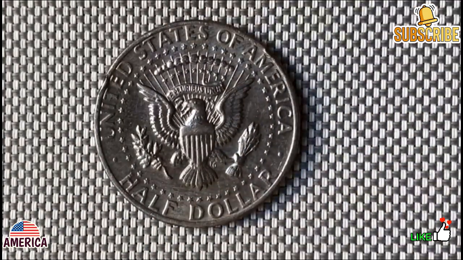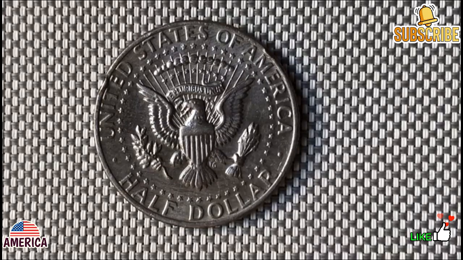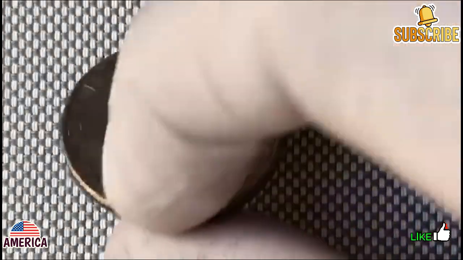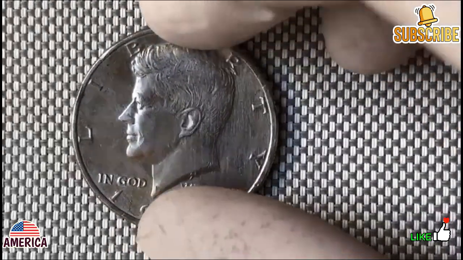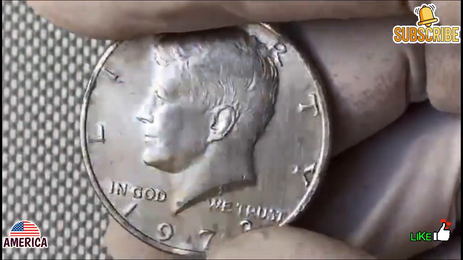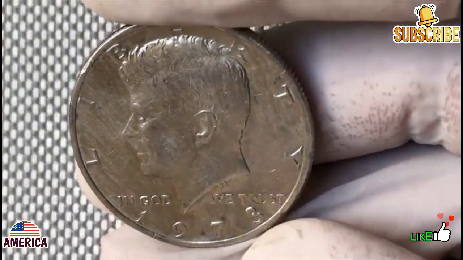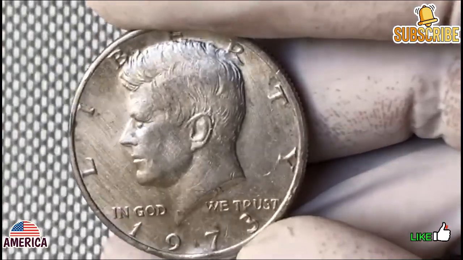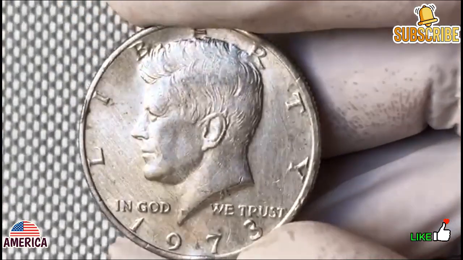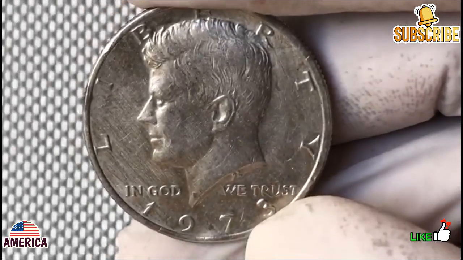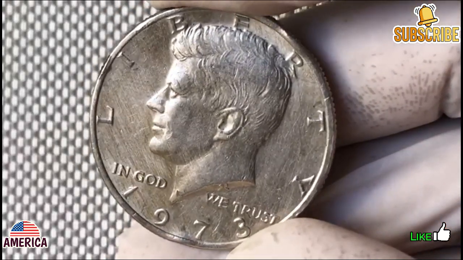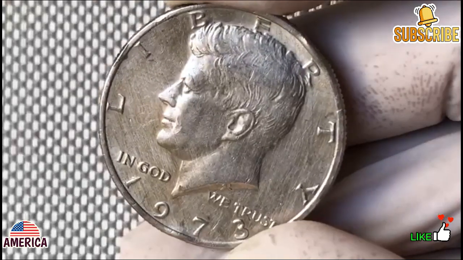However, this half-dollar wasn't the same as the ones that came before it. To understand why, we need to examine the design that graced its face, the design that would come to symbolize a specific moment in American history. For decades, the half-dollar had carried the likeness of President John F. Kennedy. His image had been placed on the coin in 1964 following his tragic assassination, and it became one of the most iconic depictions of a president ever minted.